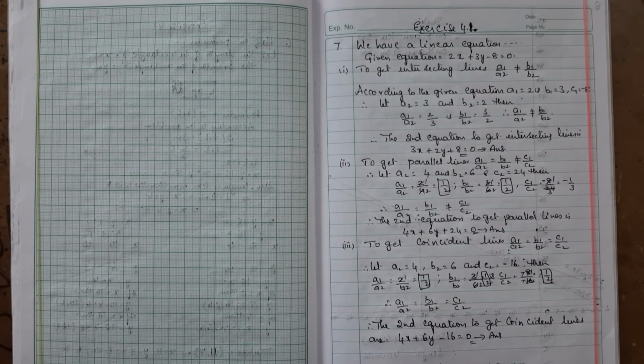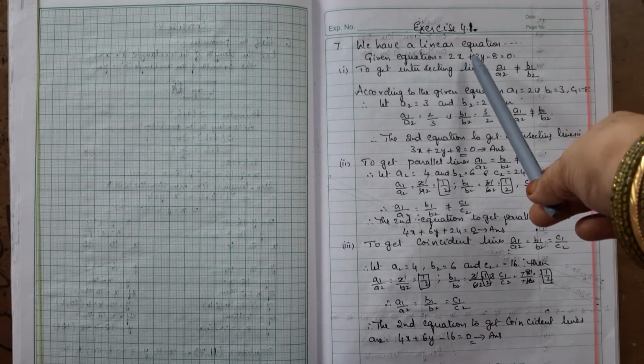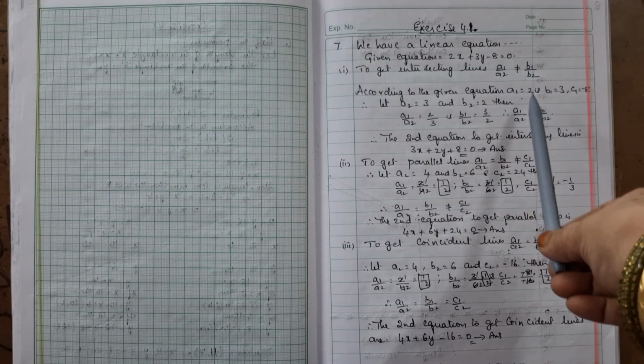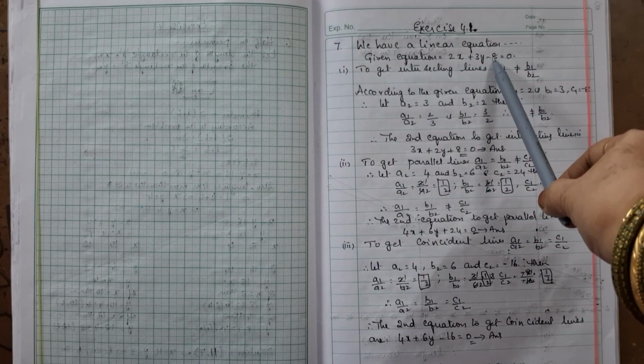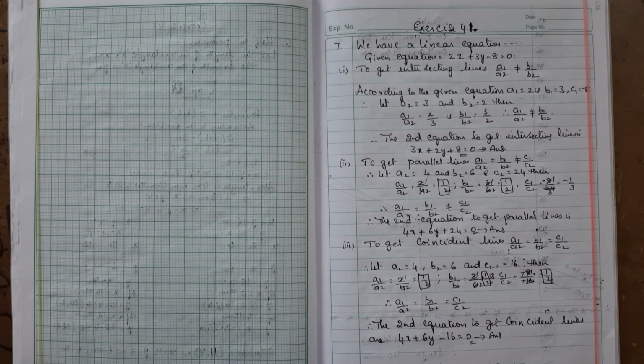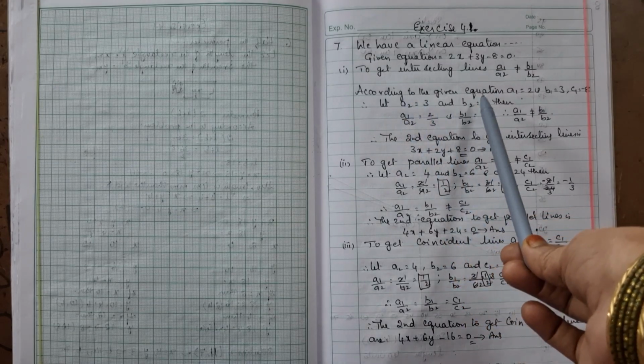So the first one, let us see. To get intersecting lines, we know the formula already, we have learnt. A1 by A2 is not equal to B1 by B2. So we have got the equation 2x plus 3y minus 8 is equal to 0. That means what is A1? 2. A1 is 2, B1 is 3, C1 is minus 8. So we have got A1, B1, C1 values. Now we have to find A2 and B2 in such a way that A1 by A2 is not equal to B1 by B2. So I have taken A2 as 3 and B2 as 2.